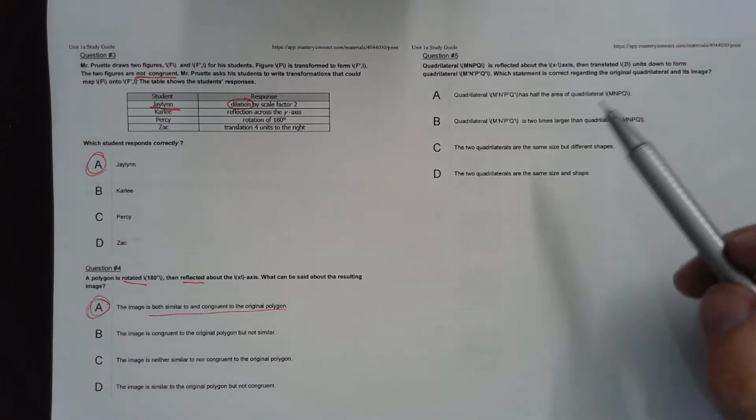Remember the definition of similar. It has the same angles, the same shape, but it might be a different size. Might be. If it is the same size, it is still similar and also congruent. Congruent just means it is identical, which is what these 2 shapes would be. Rotation and reflection are both similar and congruent.